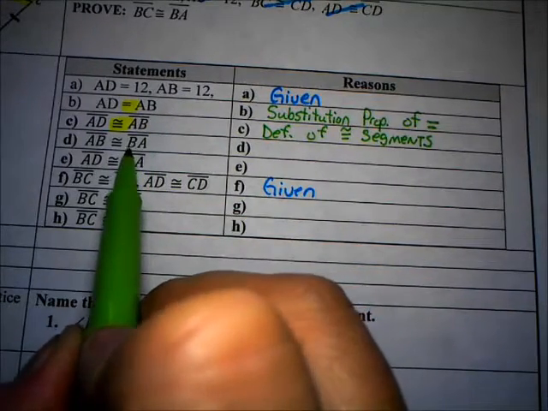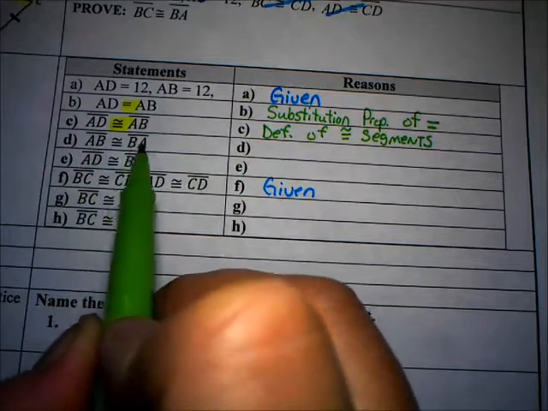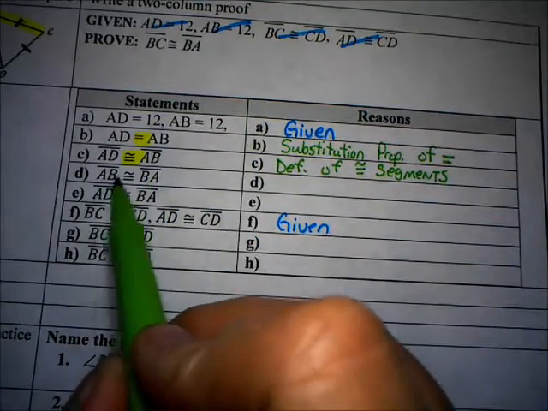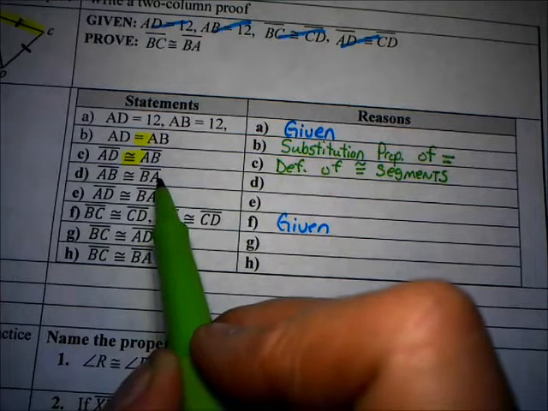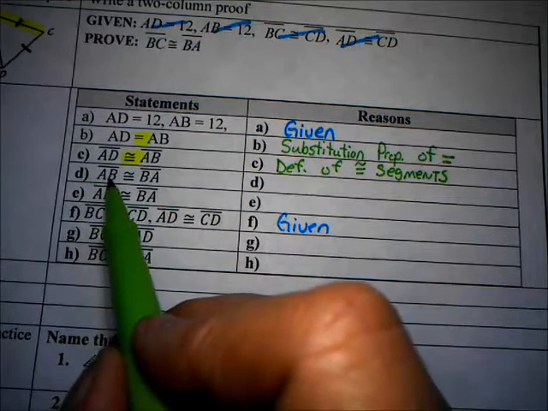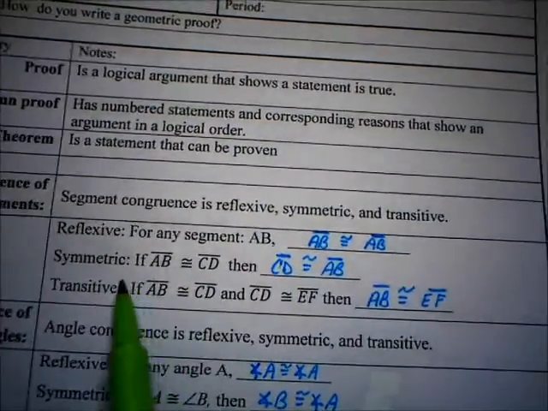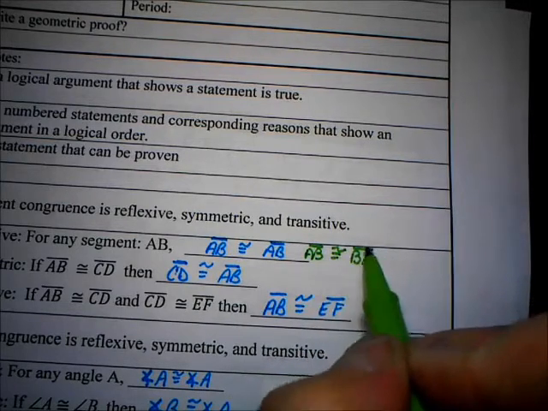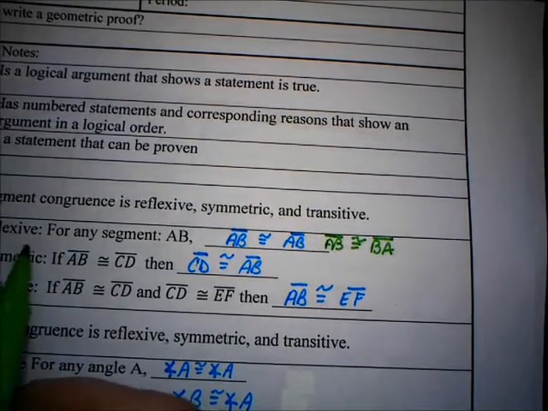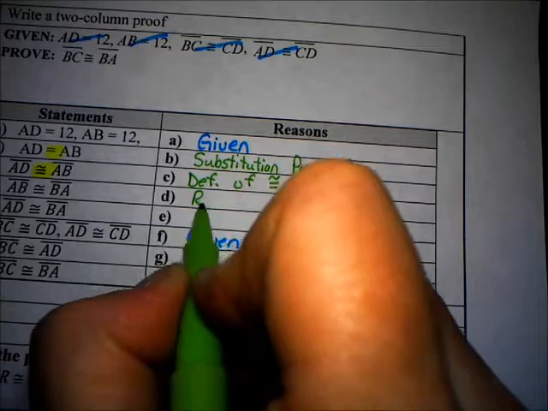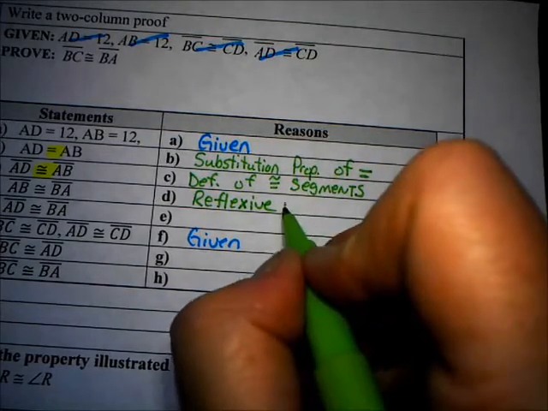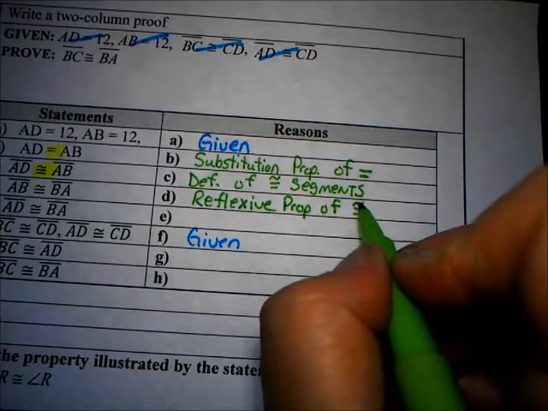Now look at D. D says segment AB is congruent to BA. Is that true? Yeah, that's true. It's the same segment. Well, when something's congruent to itself, what property is that actually referring to? When AB is congruent to BA, it's equal to exact self, just written backwards. If I look back at Theorem 1, dealing with segments, when it's equal to itself, I can have AB congruent to BA, and it still falls under the reflexive property. So this is reflexive. And we're dealing with congruence, so I put the little congruence symbol.